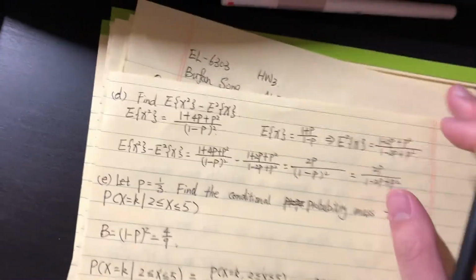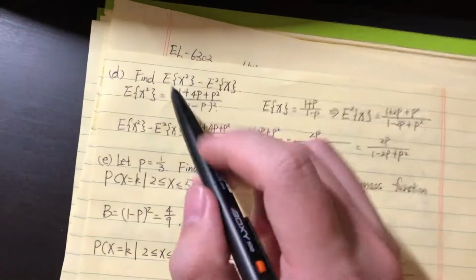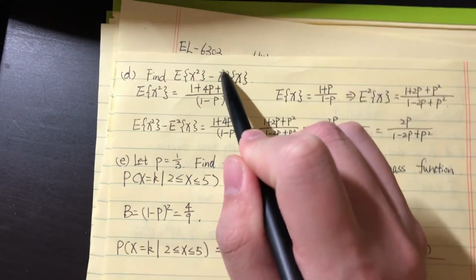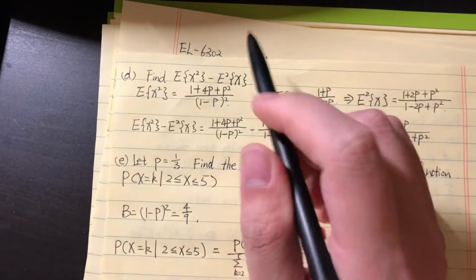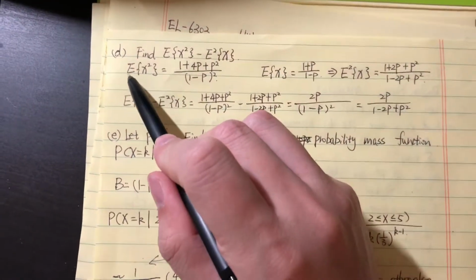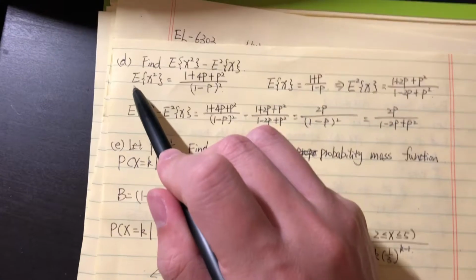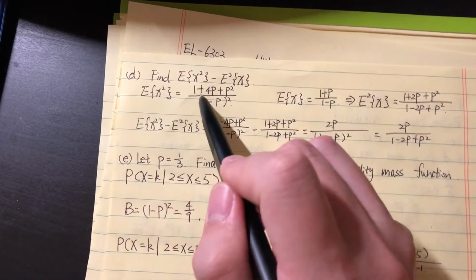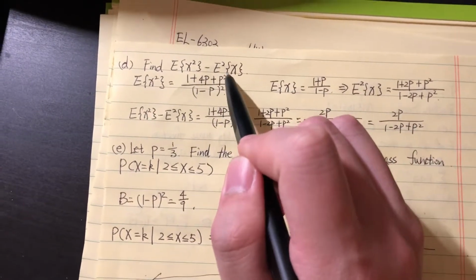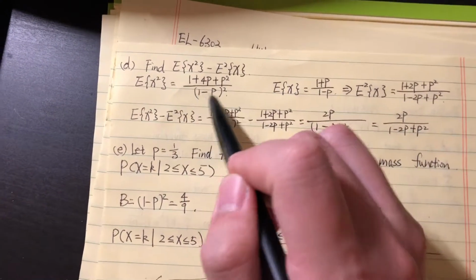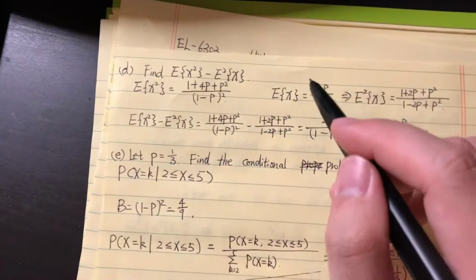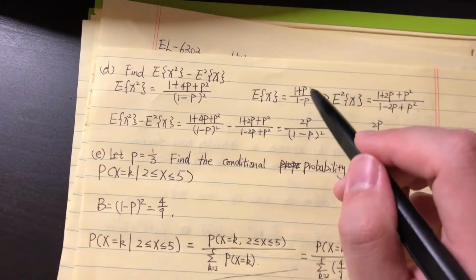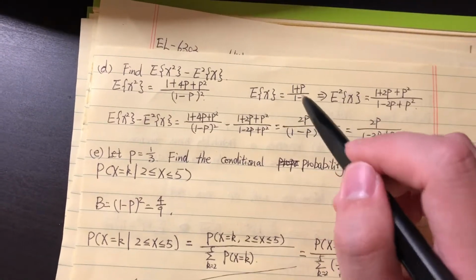For problem D, we need to find the variance: the mean of x squared minus the square of the mean of x, which we calculated in subproblems B and C. The mean of x squared is 1 plus 4p plus p squared divided by 1 minus p squared, and the mean of x is 1 plus p divided by 1 minus p.